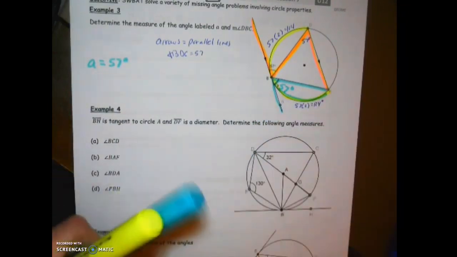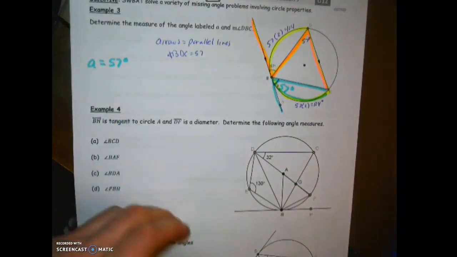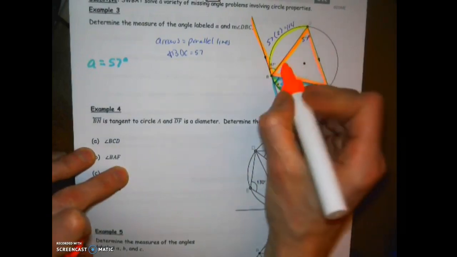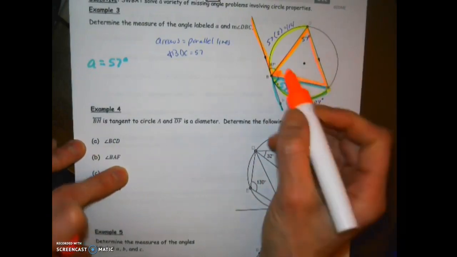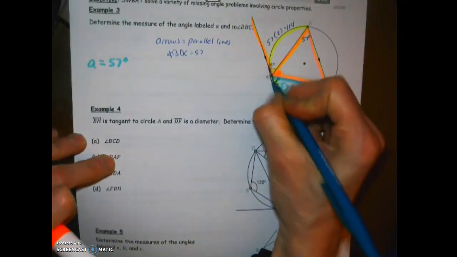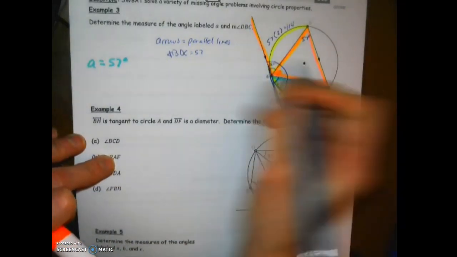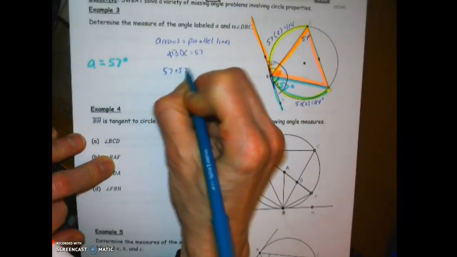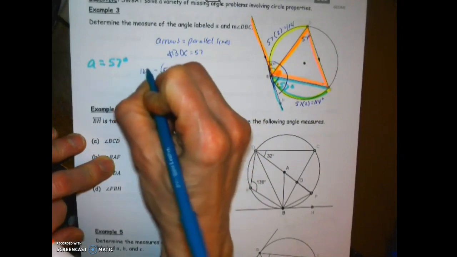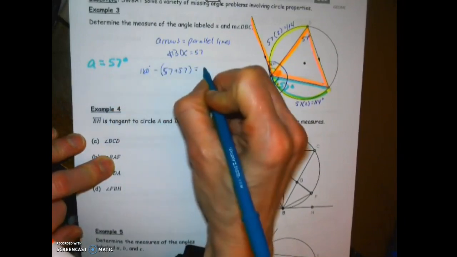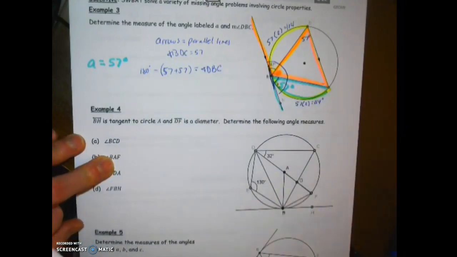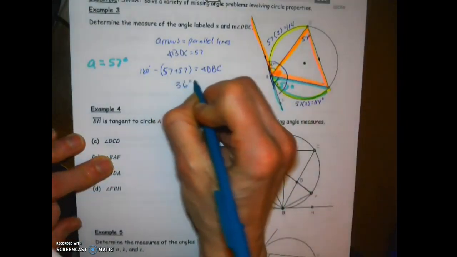Now they also want us to find the measure of angle DBC, which is actually going to be this angle here. And that angle is along a straight line. So we're going to use the fact that this is a straight line, and these 3 angles are along a straight line. So we're going to take 57 and 57, and subtract that from 180 degrees, and that's going to give us the measure of angle DBC. And when you put that into your calculator, you end up with 36 degrees.